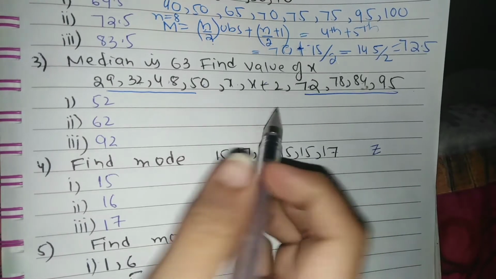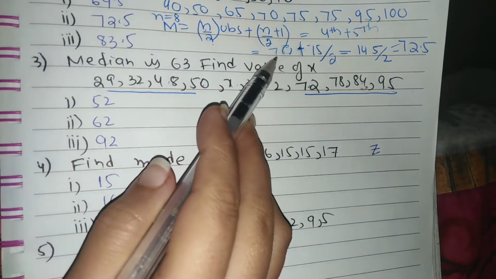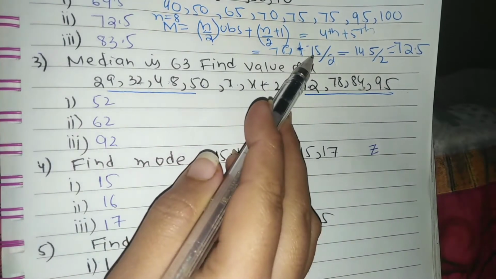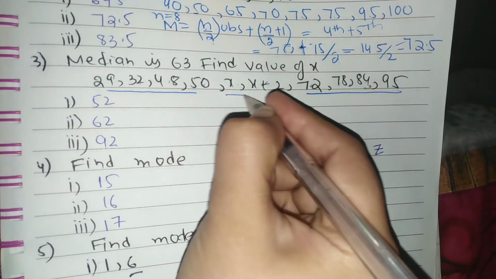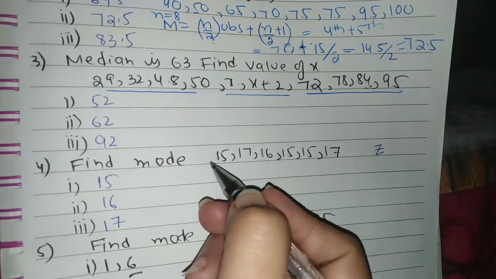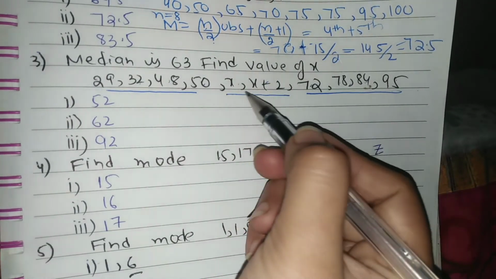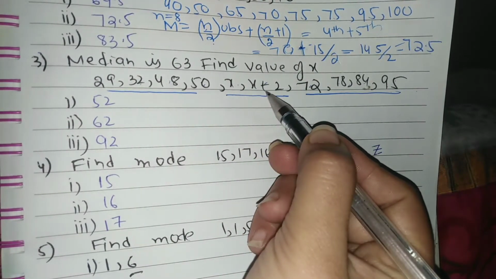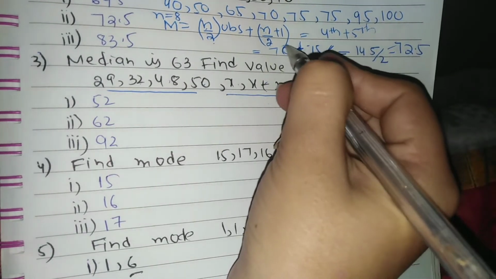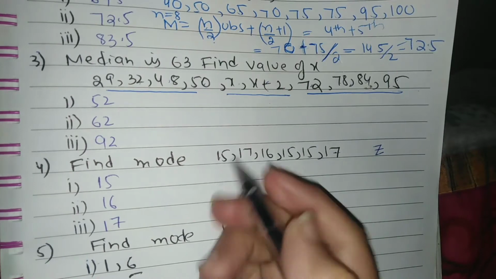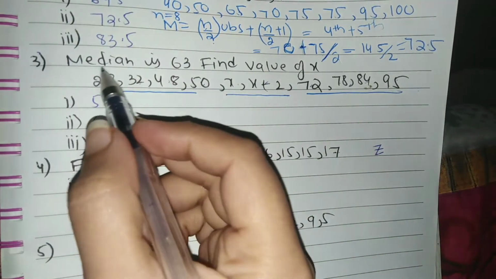If you can see in the previous question, 4th observation plus 5th observation was the middle value. So in this case, what are the two middle values? You can apply the shortcut. This term plus this term whole divided by 2, as we have done in the previous question. 70 plus 75 divided by 2. So the median is given.